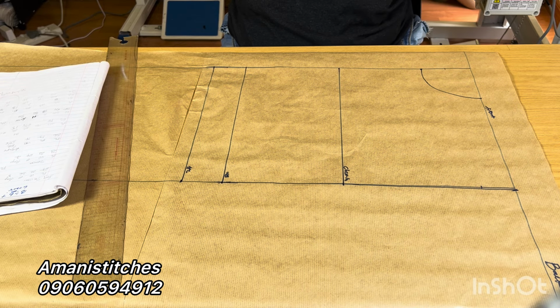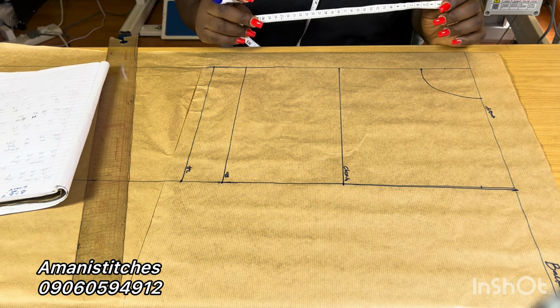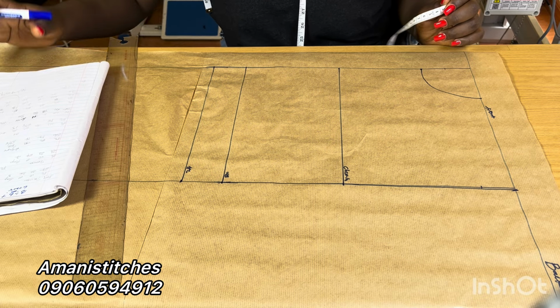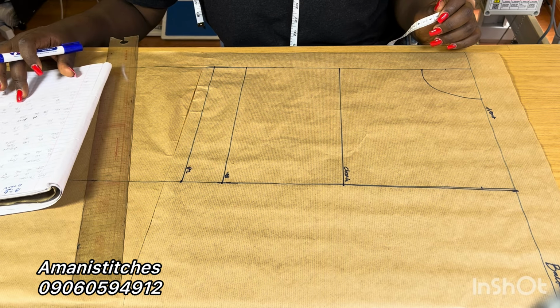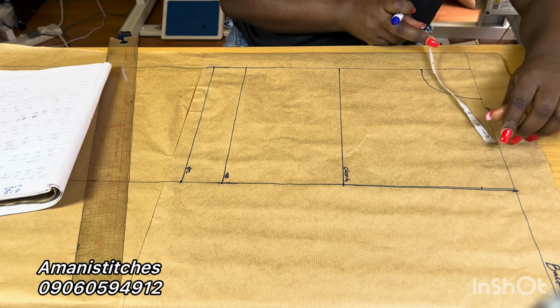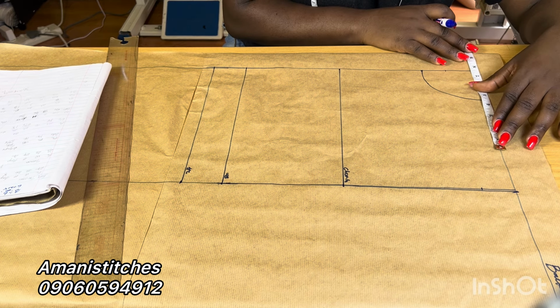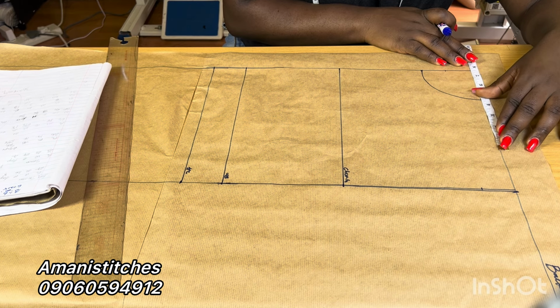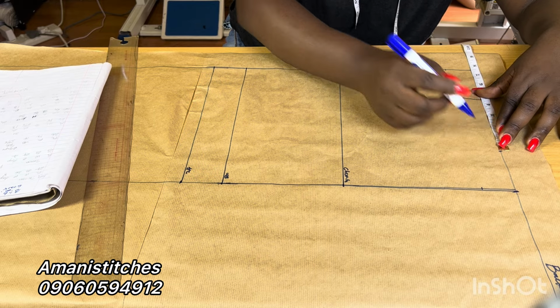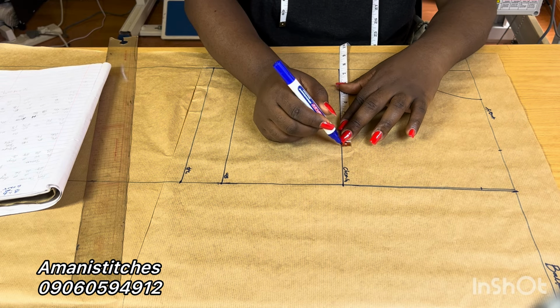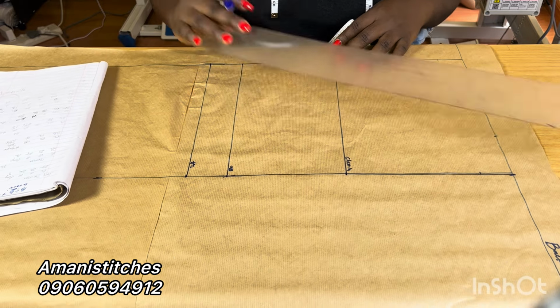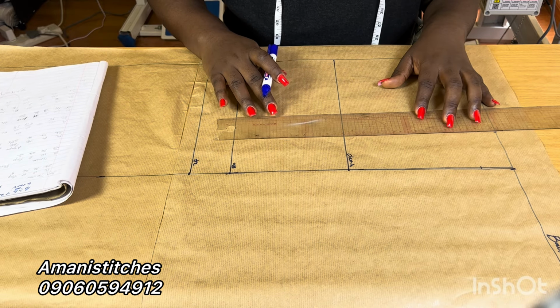Now our shoulder line, we are going to be dividing our shoulder into 2. For this measurement, my shoulder is 15. 15 divided into 2 is 7.5. Now we're just going to touch 7.5 on this point to know where our line is coming down to.